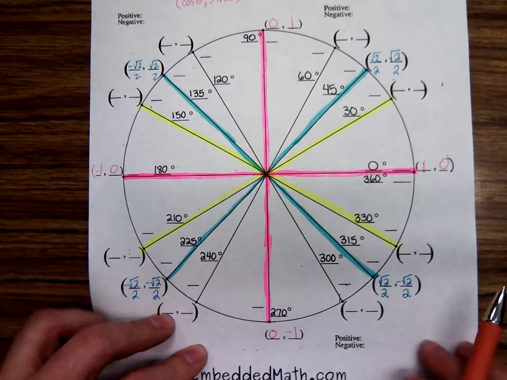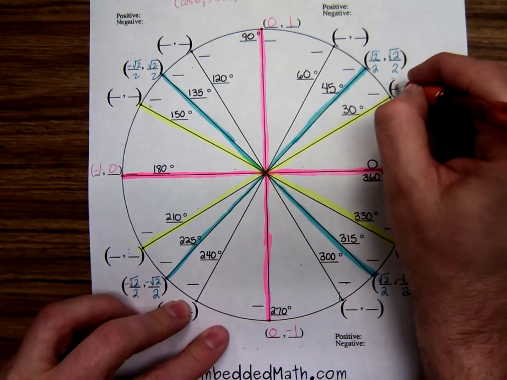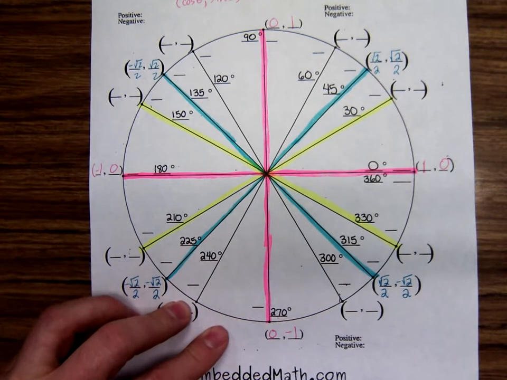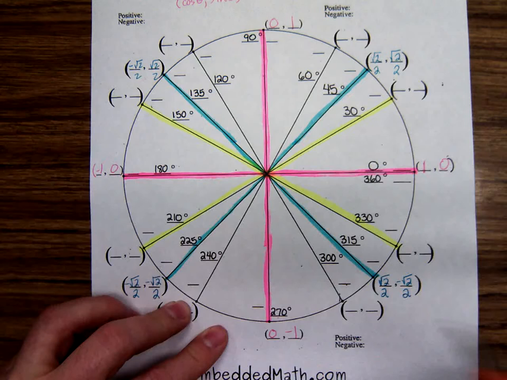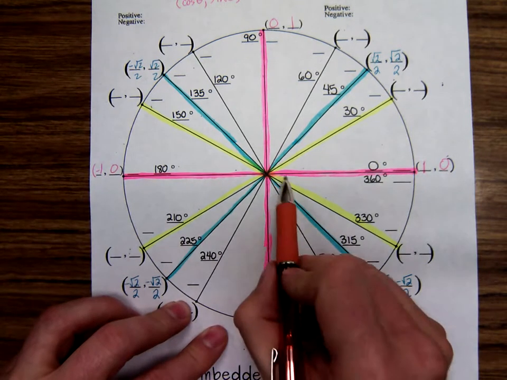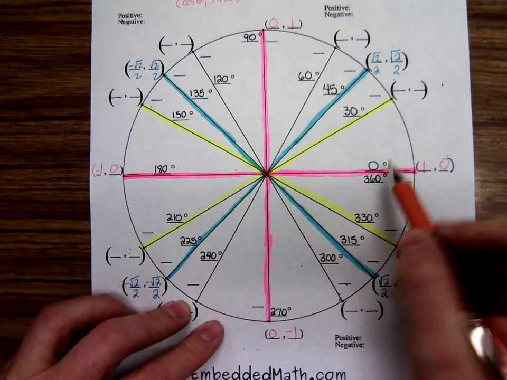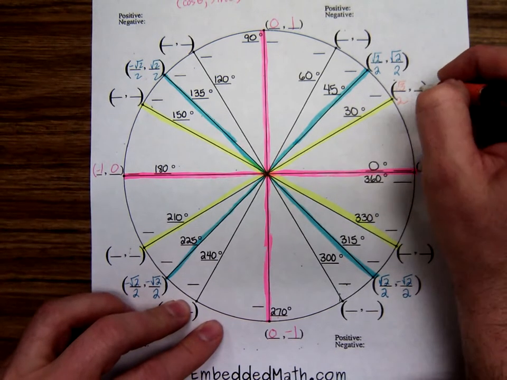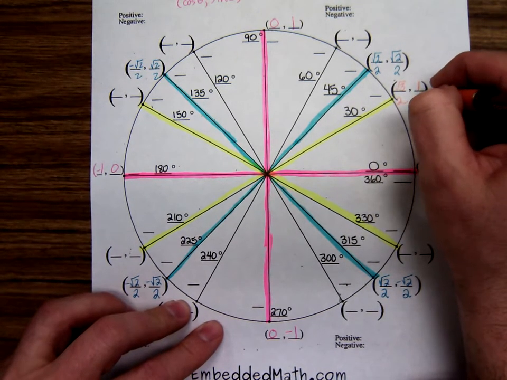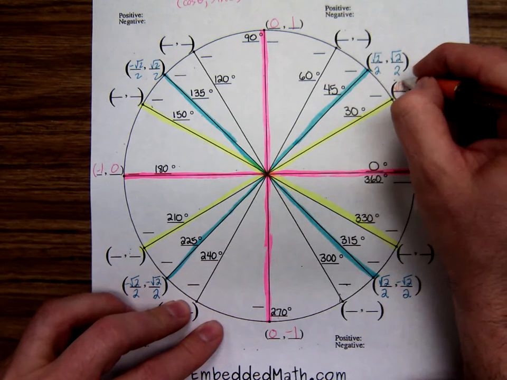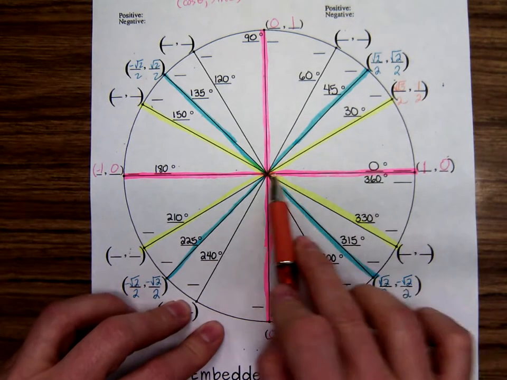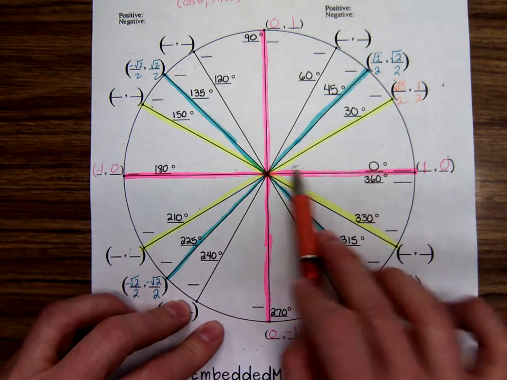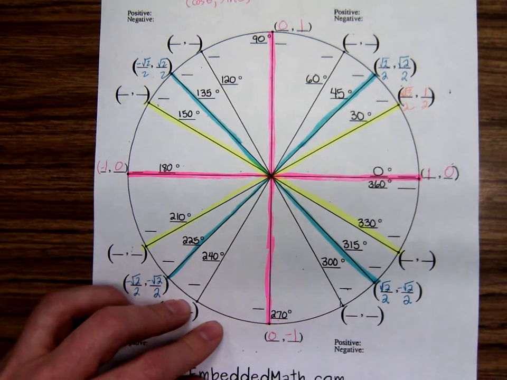That's how I remember which number goes first here. It's either square root of 3 over 2 or 1/2. Well, since the x is bigger, 3 is bigger than 1, square root of 3 over 2, 1/2. At 30 degrees, the x distance, that's square root of 3 over 2.